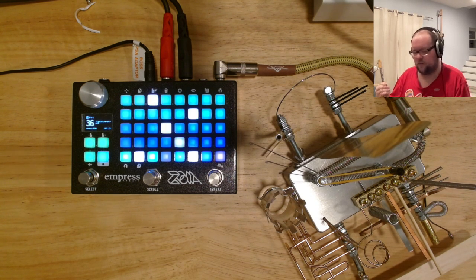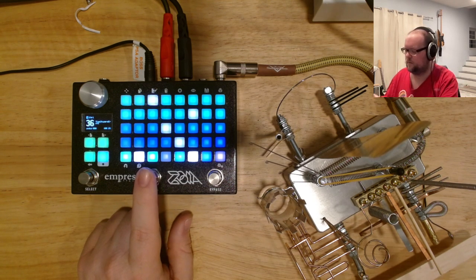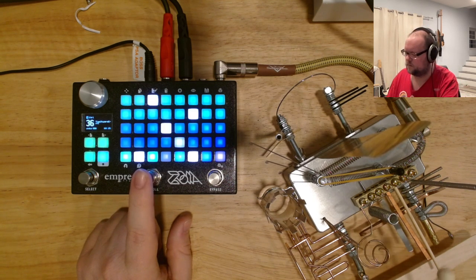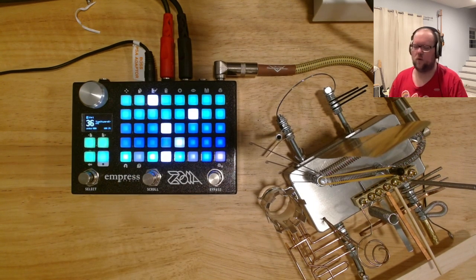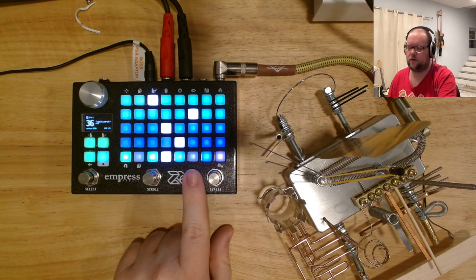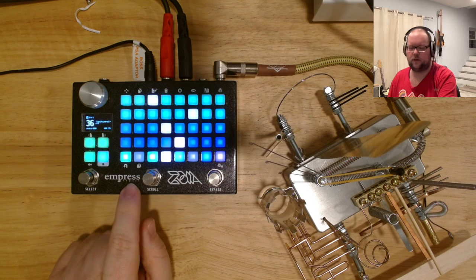But I said, well, dang, I have an extra footswitch, so let's do something with it. And what it does in this patch is it reverses the playback direction of all of the delay lines.